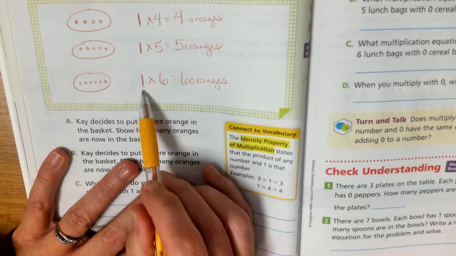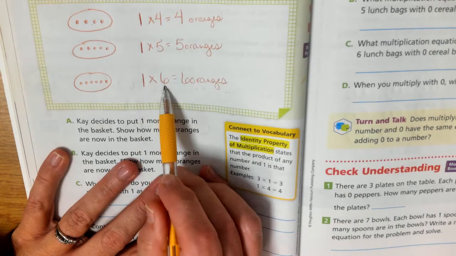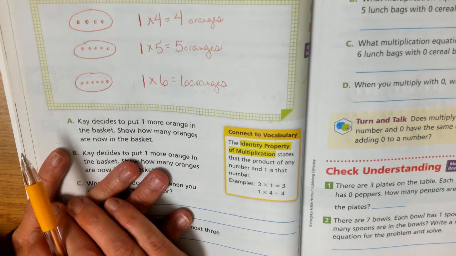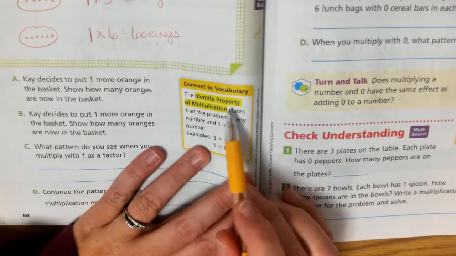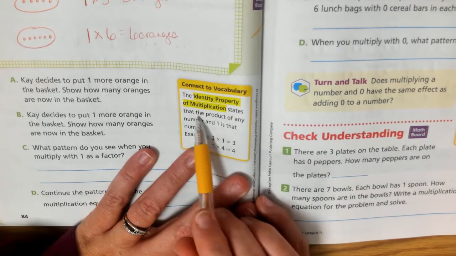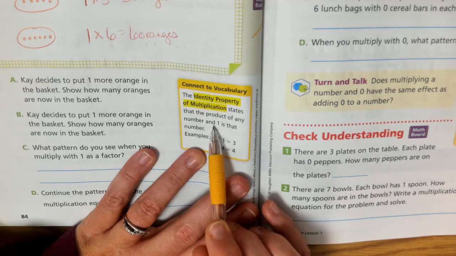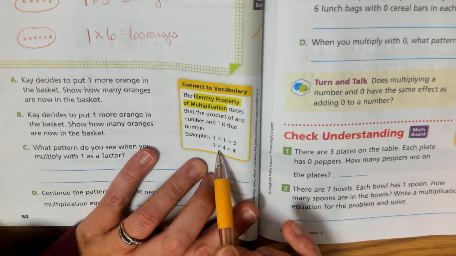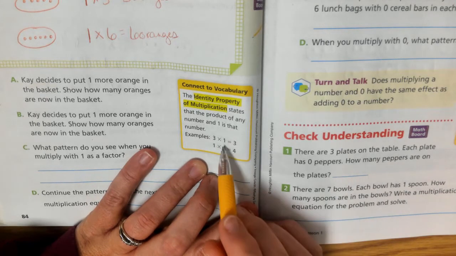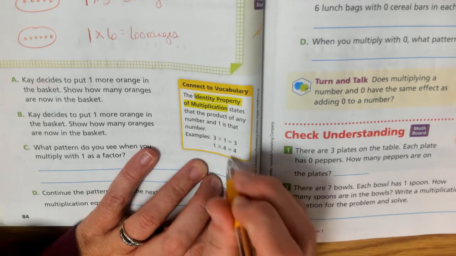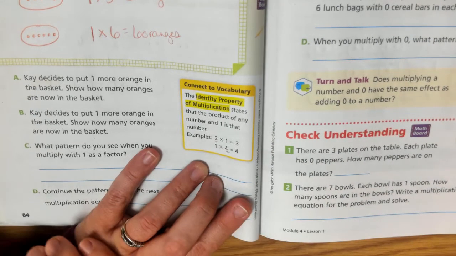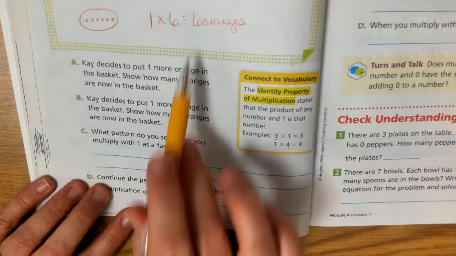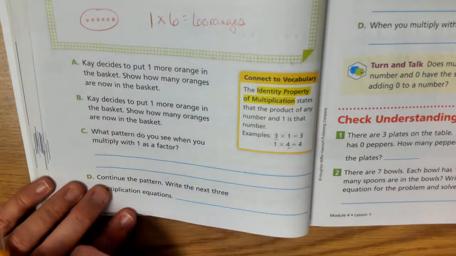So remember, anything times 1, your answer is going to be the number that you're multiplying by 1. So that's what the identity property of multiplication means. It states that the product of any number and 1 is that number. So for example, 3 times 1 equals 3. 1 times 4 equals 4. Anything times 1, the answer is the number you're multiplying by 1. So the pattern we see is that the answer is always the number you're multiplying by 1.